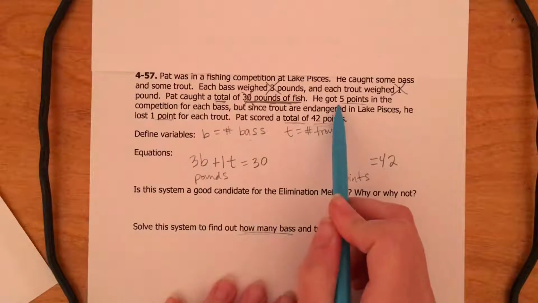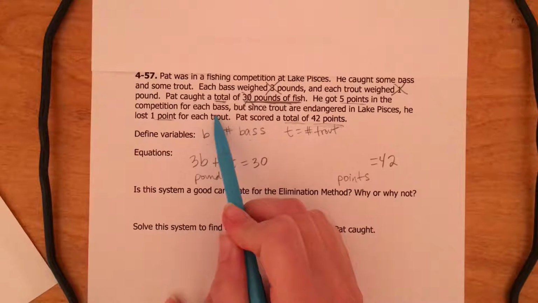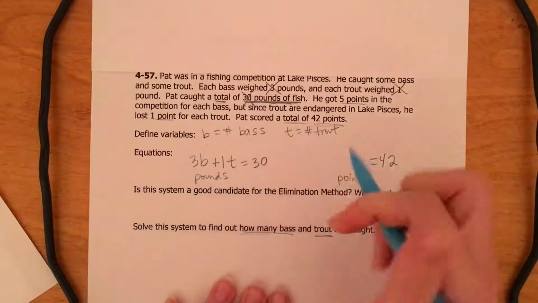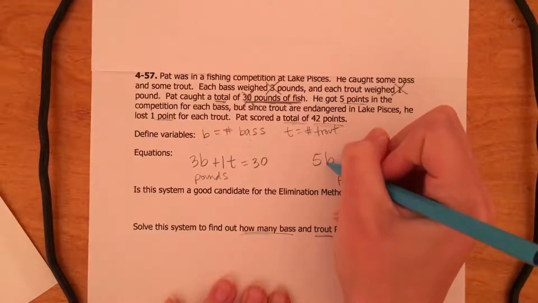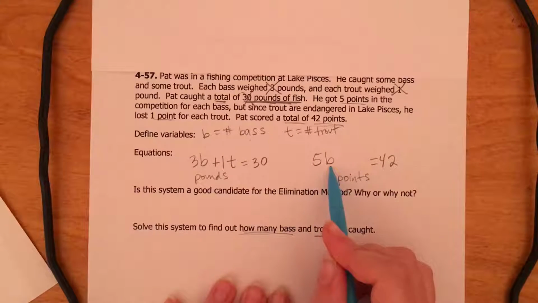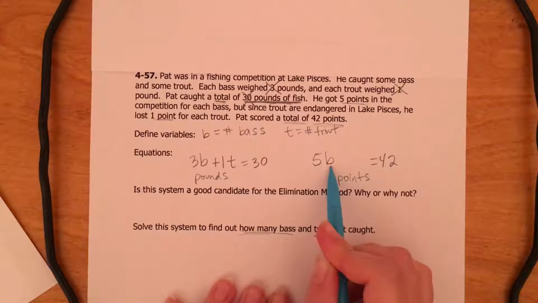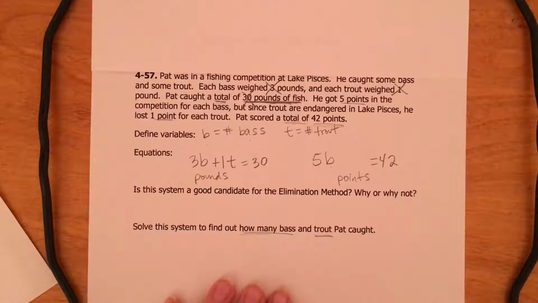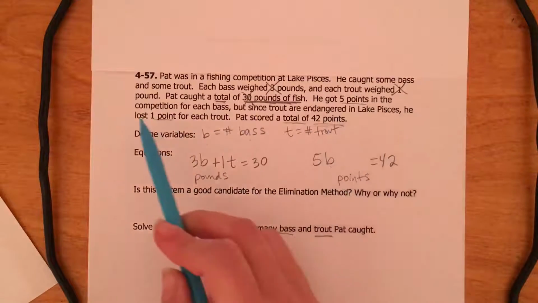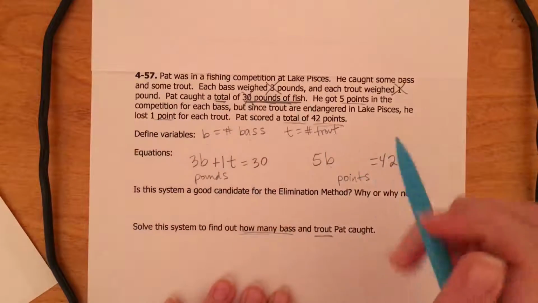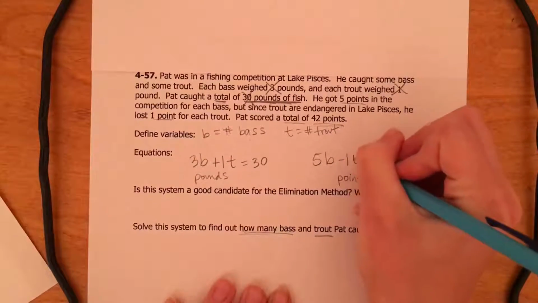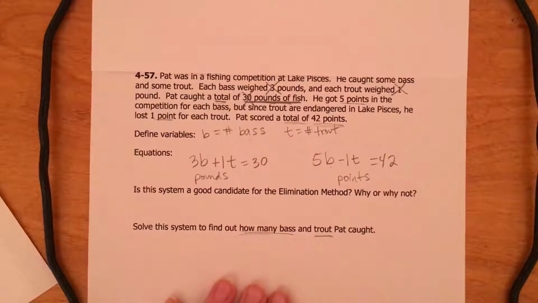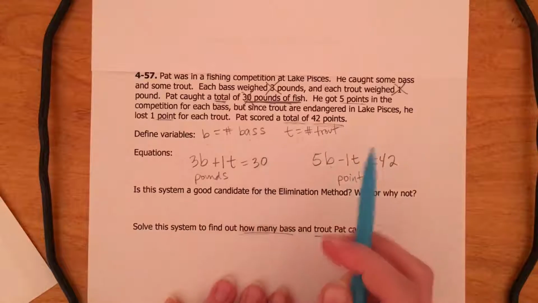And let's see, he got 5 points in the competition for each bass. So very similar to this one, I'm going to write 5B, 5 points for every bass. I would times it by the number of bass he got to figure out the points he got for all the bass total. The next part says he lost 1 point for each trout, so I'm going to write minus 1T. He got points taken away from his total. Okay, so there's our two equations set up.